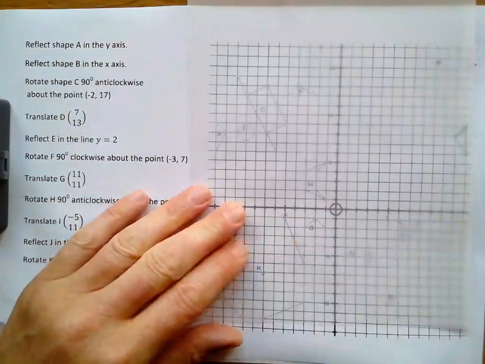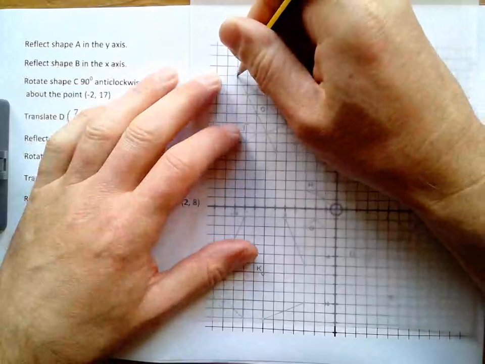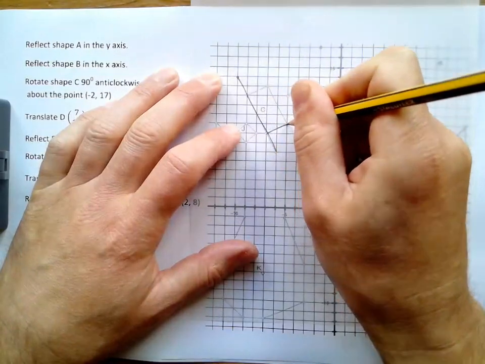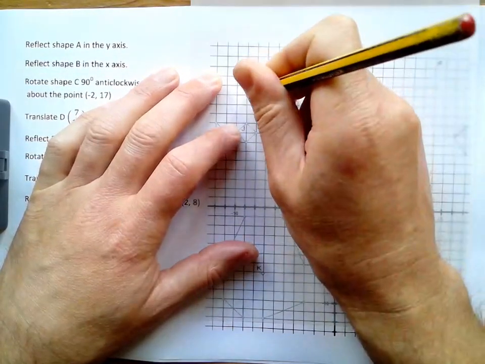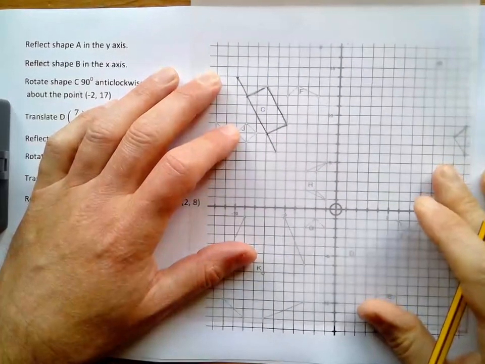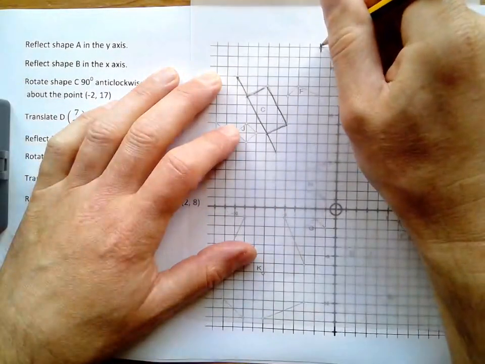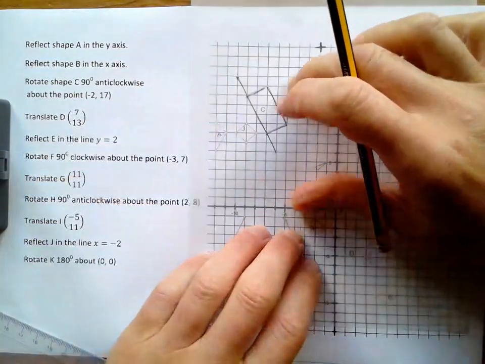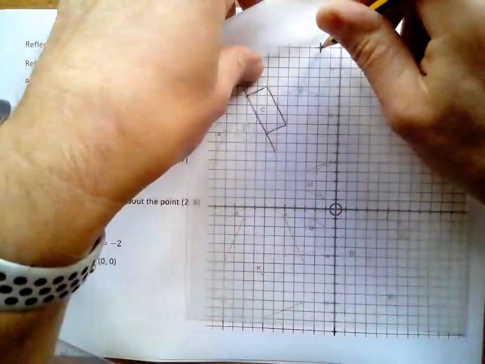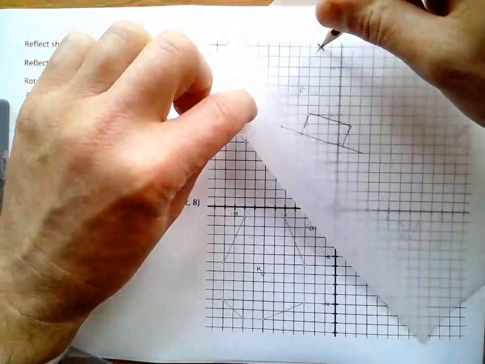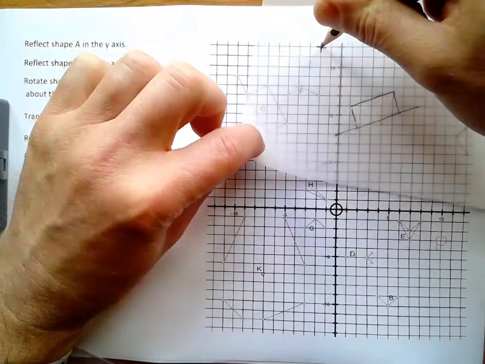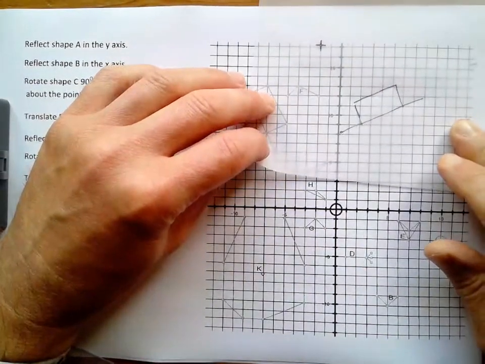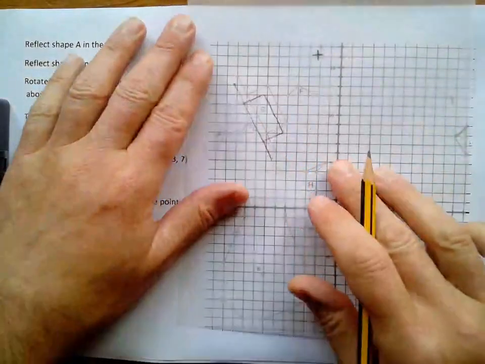So I'm now going to get my tracing paper. I'm going to trace the shape. There we go. Sorry about the singing. I'm going to do the usual magic plus sign on there. And was it anti-clockwise or clockwise? It was anti-clockwise, which is this way. 90 degrees. Got to be really accurate with this. There. Ends up there. Okay. Try that again because it doesn't look quite right.